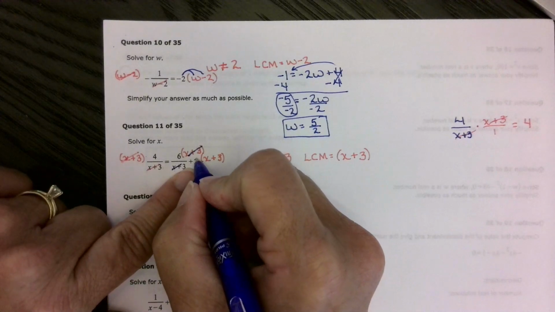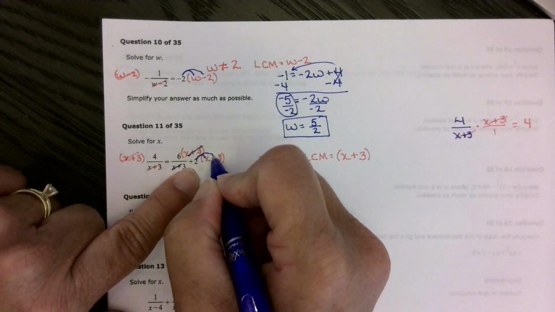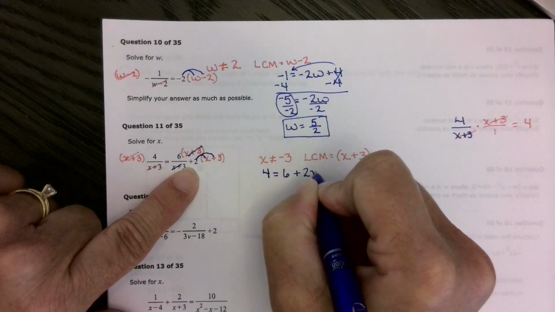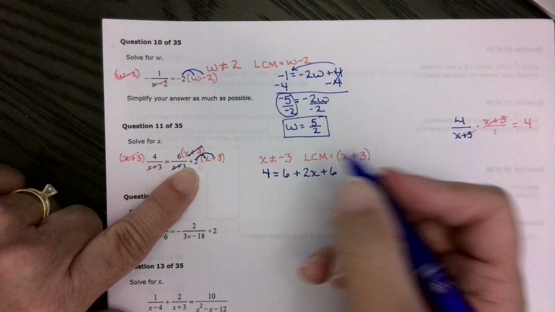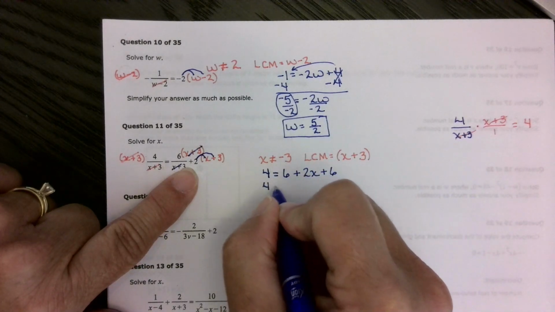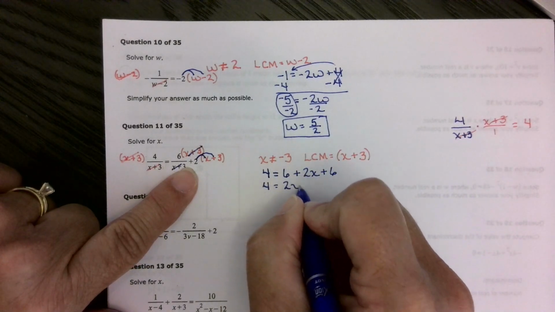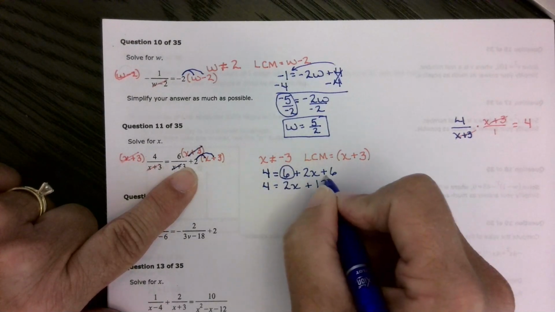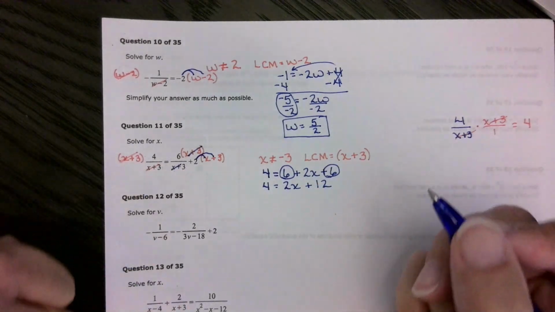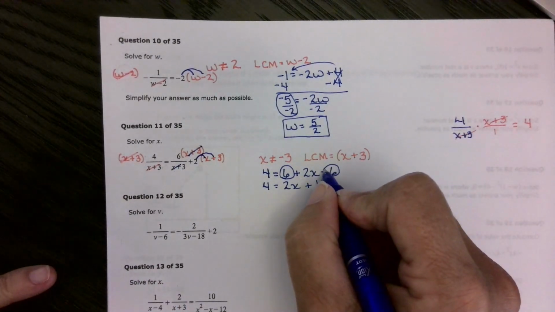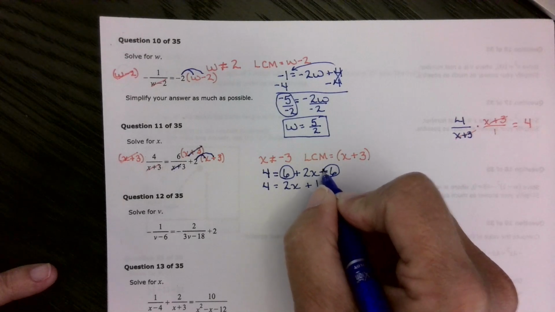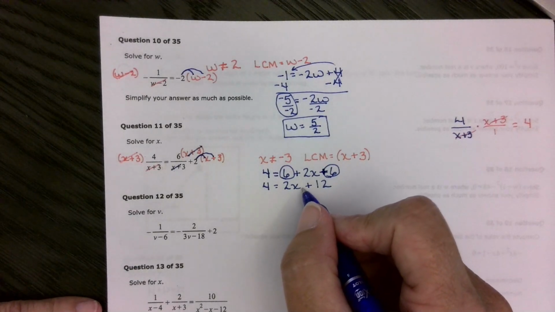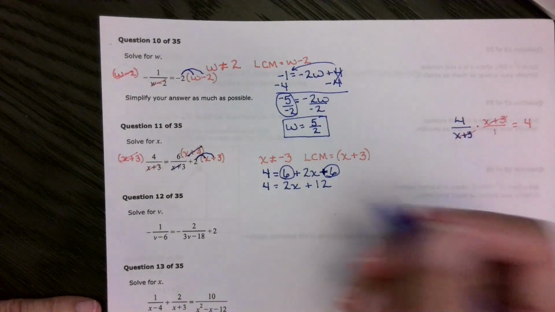And then I'm going to distribute my 2. 2 times x is 2x. 2 times 3 is 6. So I'm going to have 4 equals 2x plus 12, because I'm going to combine the two 6's together. Okay, this is a positive. Can't really see my plus sign anymore. My variables are still on the right, all my variables, so I'm just going to leave it.